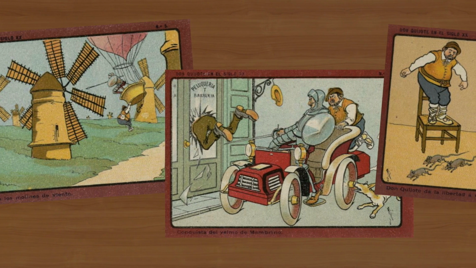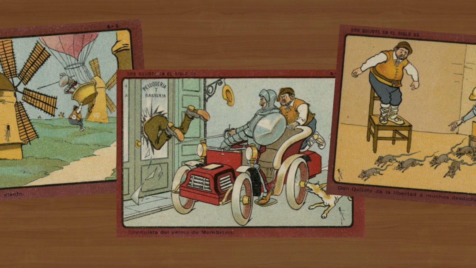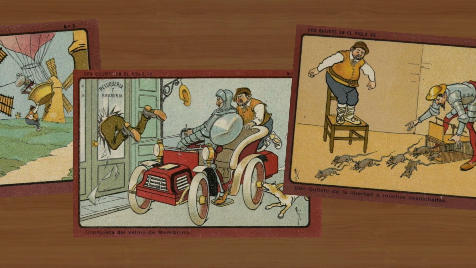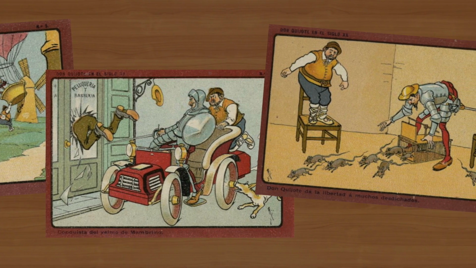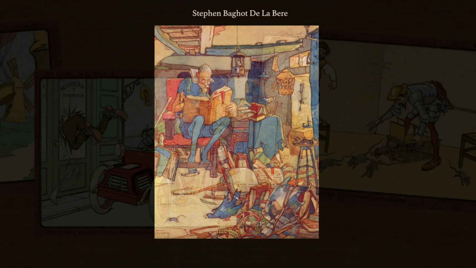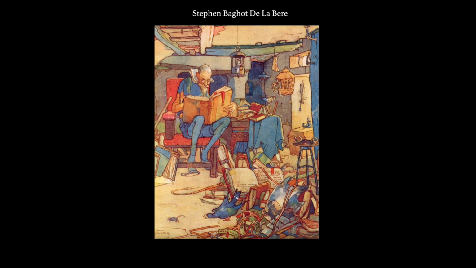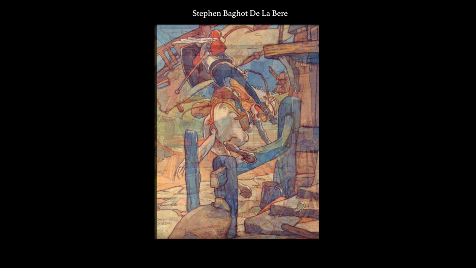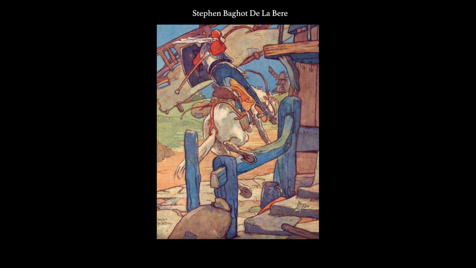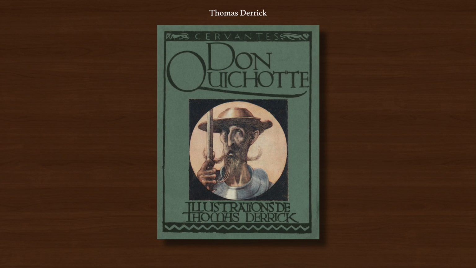By this time, full-colour printing was fairly widespread in illustrated books, and many, such as the now forgotten British illustrator Stephen Bagot de la Bere, took advantage of this with a series of light comic watercolours in the same year. 1912 saw the publication of a French edition, which featured some highly distinctive desaturated colour illustrations by the equally forgotten Thomas Derrick.